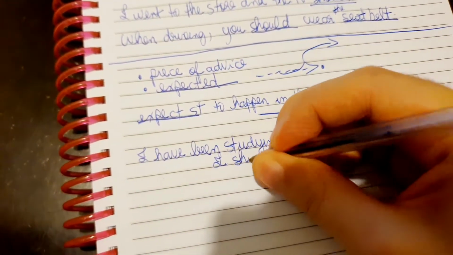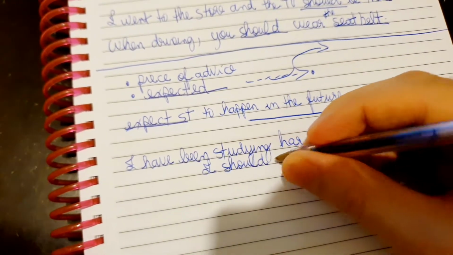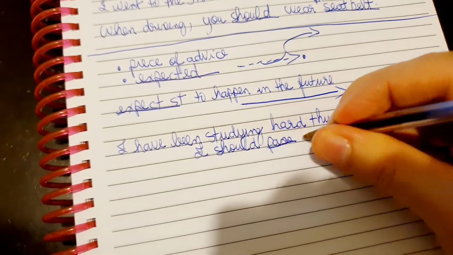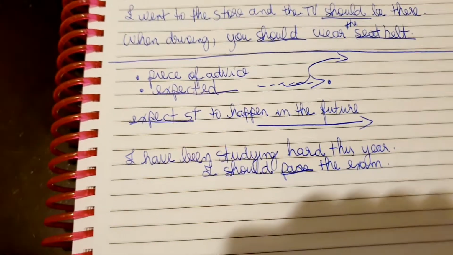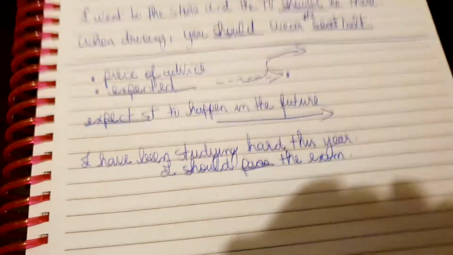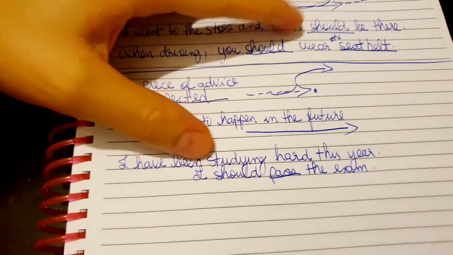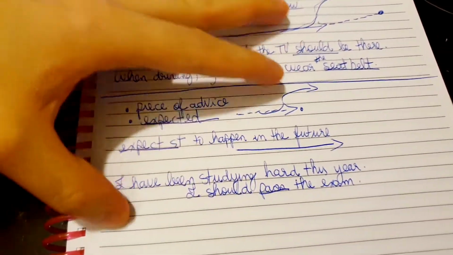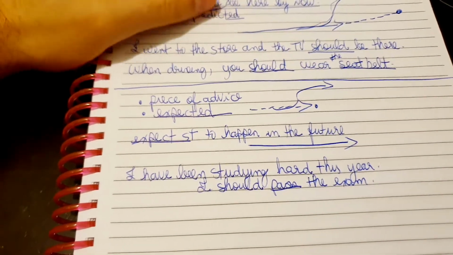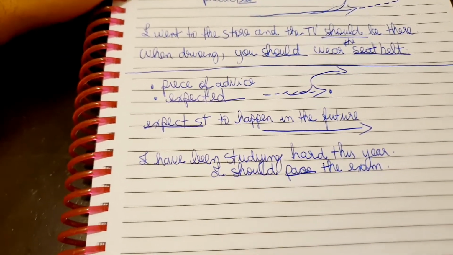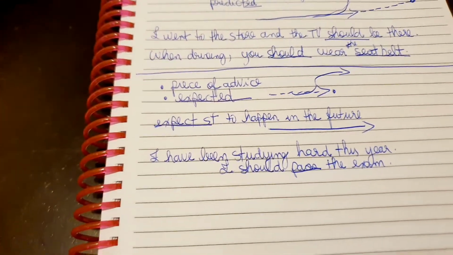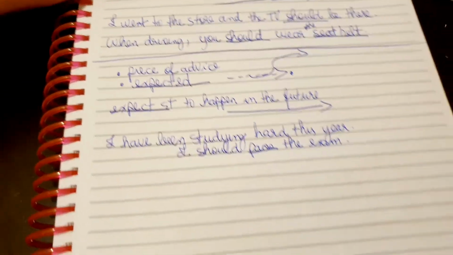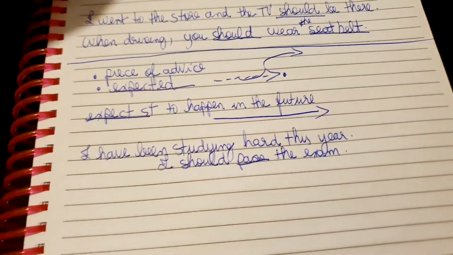I should pass the examination, the exam. So it's like cause and consequence, okay? You do something, so you expect something to happen. So what do you expect when somebody has been studying for a long time? You expect that person to have a good performance on the test, right? So that's the idea.